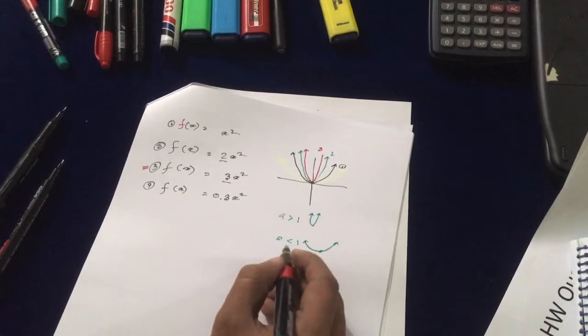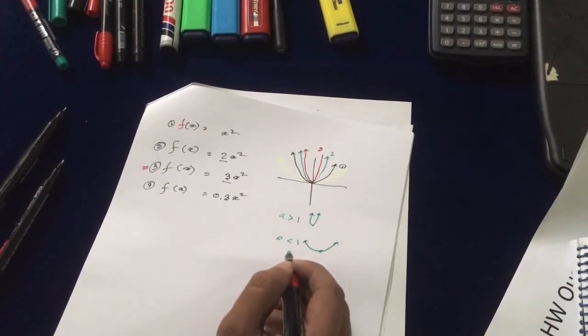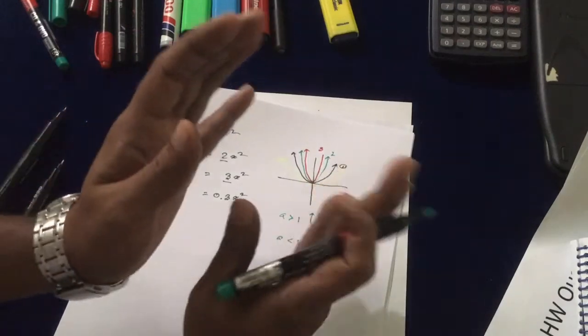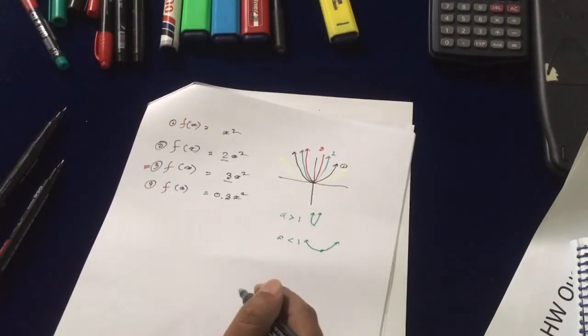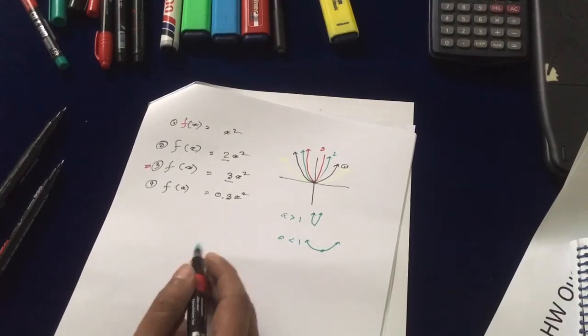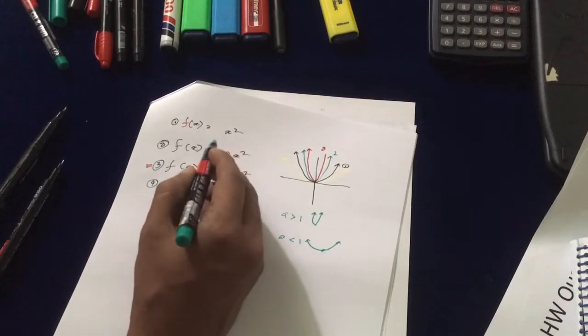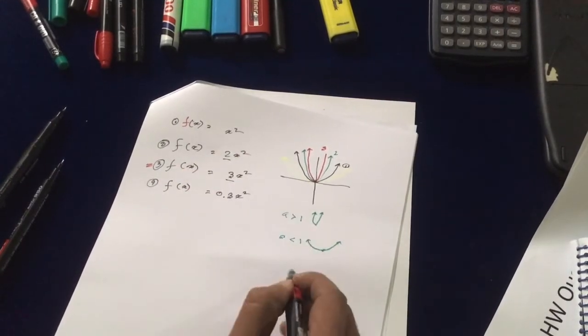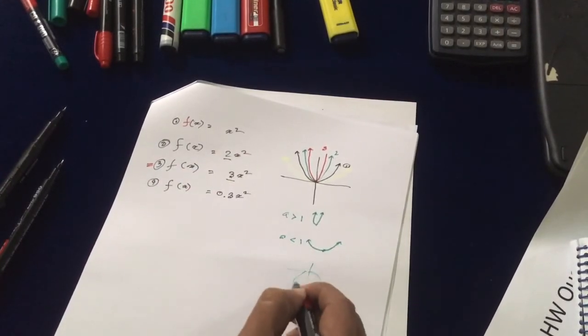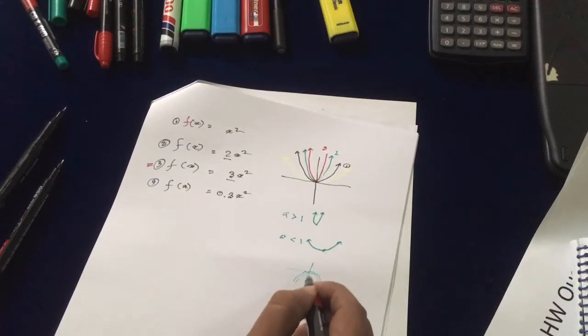Less than 1 means it is 0.2, 0.3, that kind of value. The smaller it becomes, the wider the graph becomes. So this is what happens when you multiply by some numbers. Then the same thing will happen if you give a minus, but the graph will open this way, this way, this way, this way. Same thing for the negative.